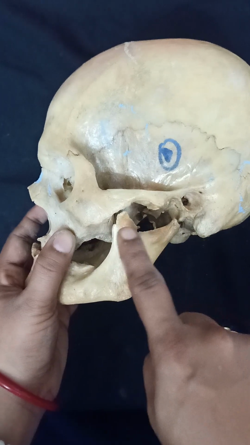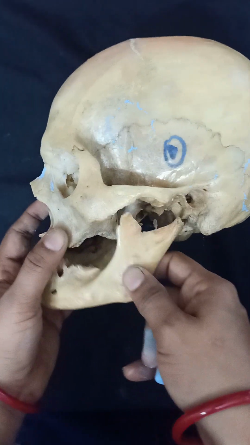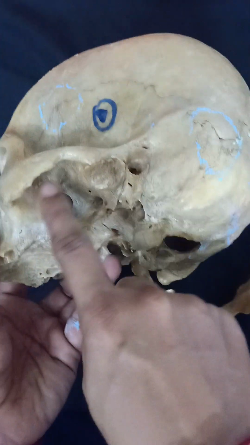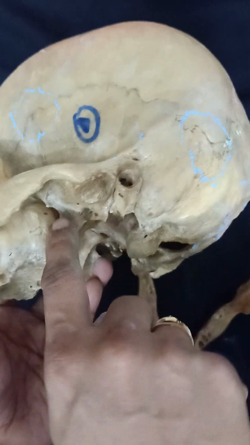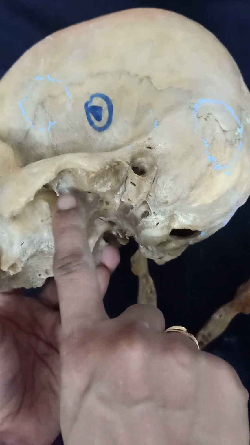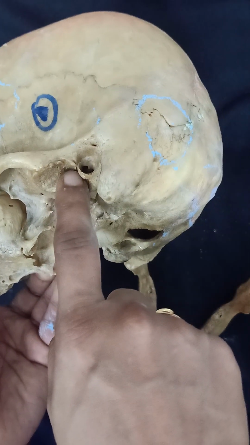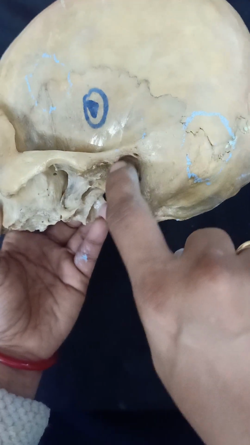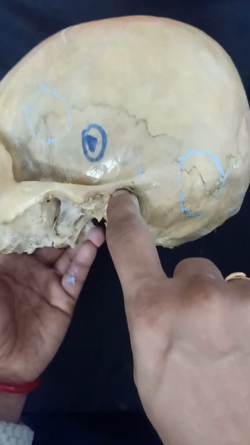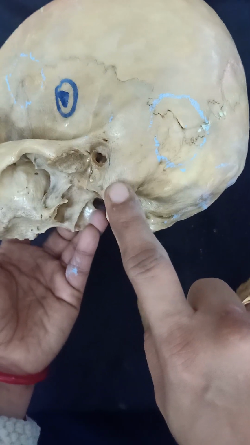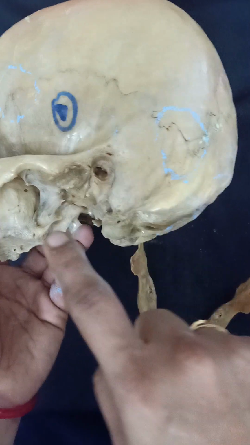These two regions are there, and the zygomatic arch divides this area into two. This is the temporal fossa region. See this infratemporal region, and here we have the pterygoid plate. The lateral pterygoid plate of the sphenoid bone you can see, and here one depression, the mandibular fossa, we can see, and here one opening is the external auditory meatus. Okay, external auditory meatus, mastoid process are here. So these are just to remember.